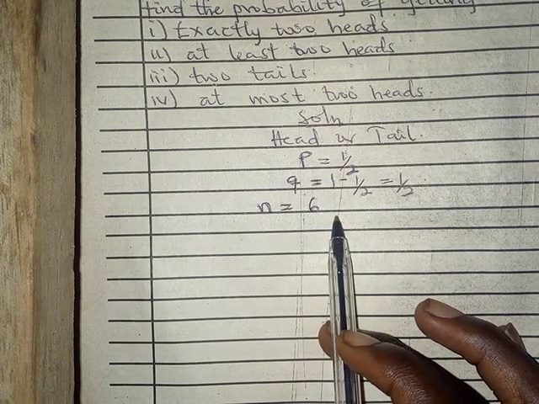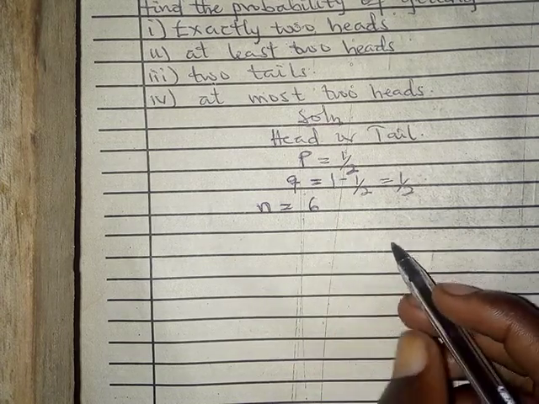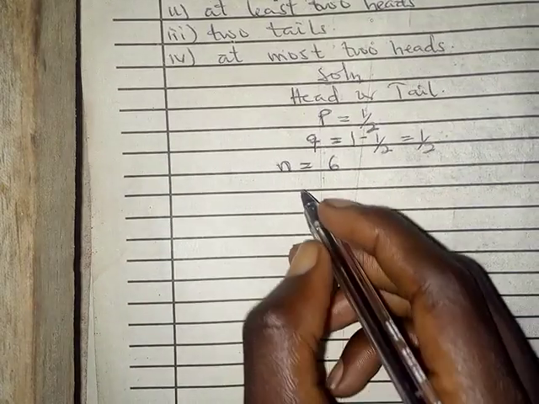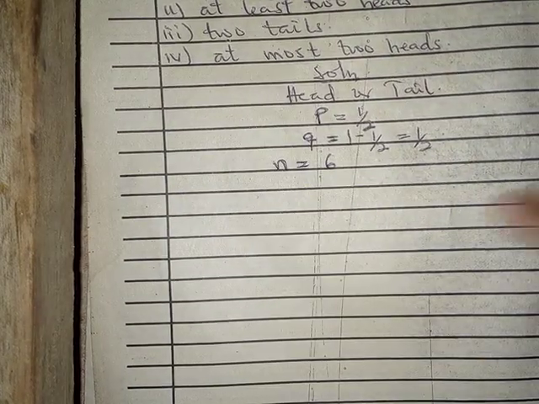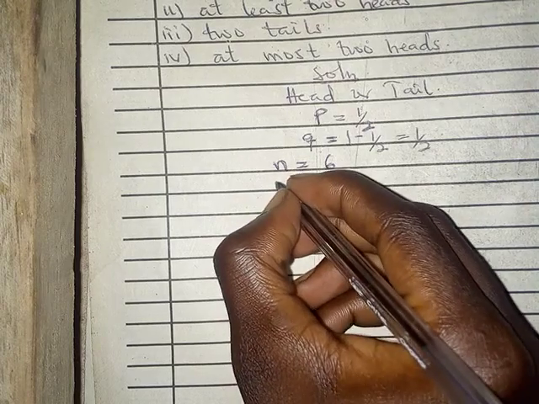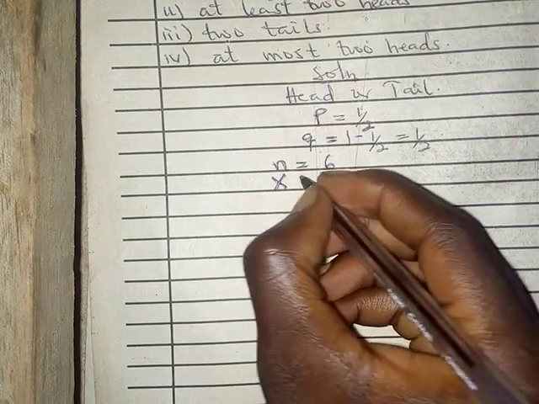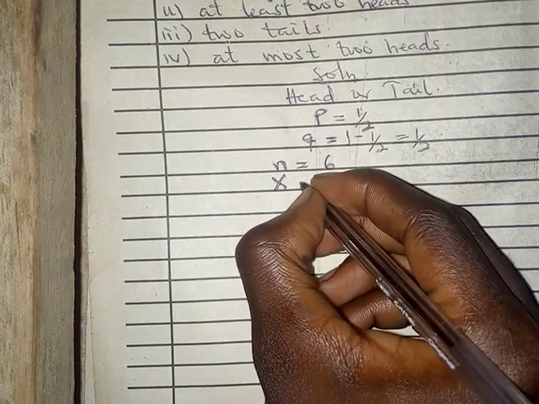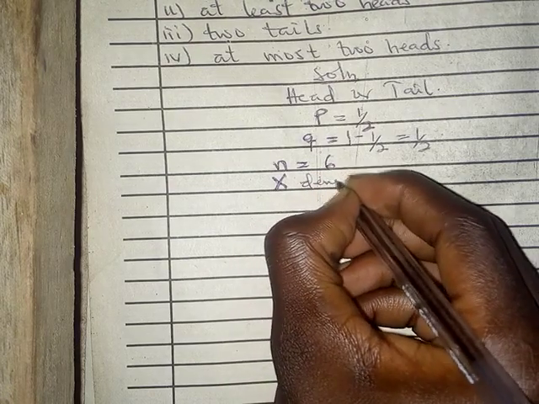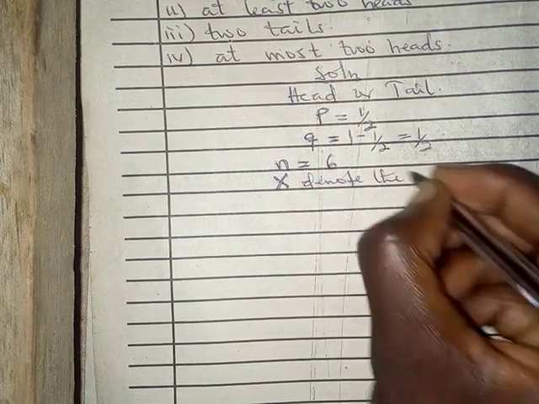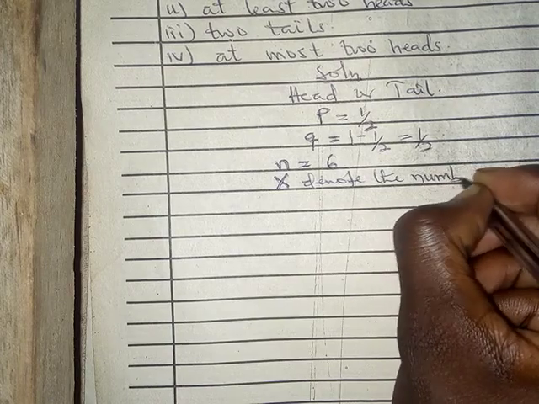Alright, so here we let x denote the number of successes. So let x denote the number of successes.